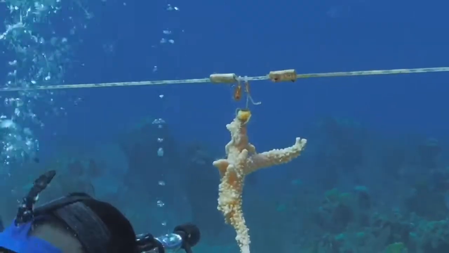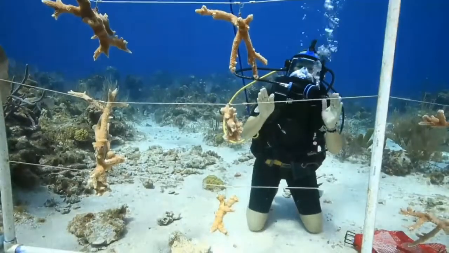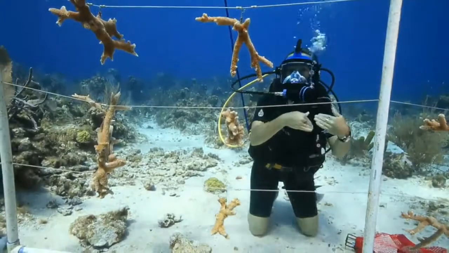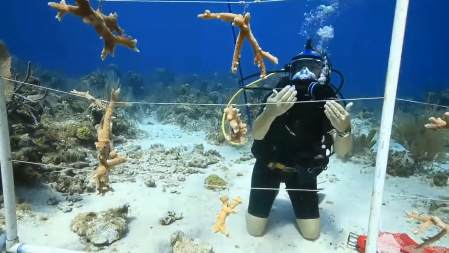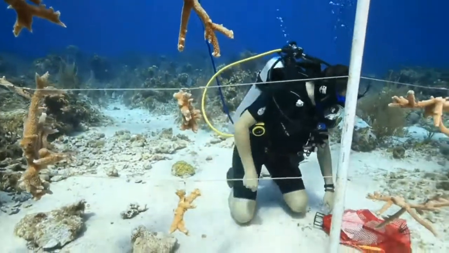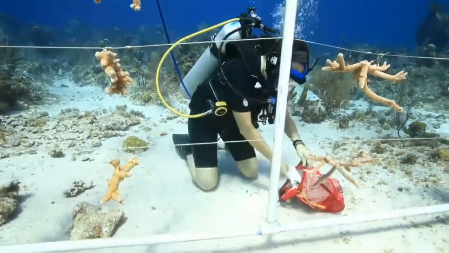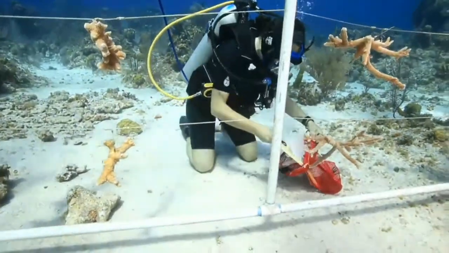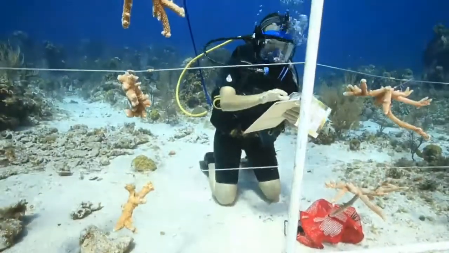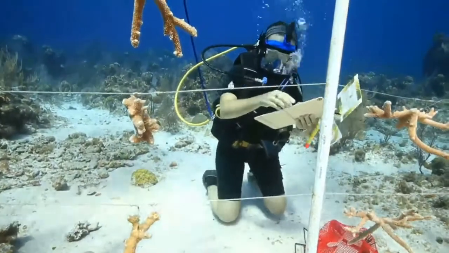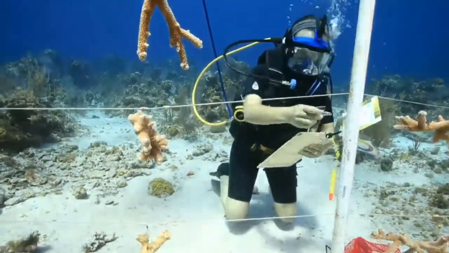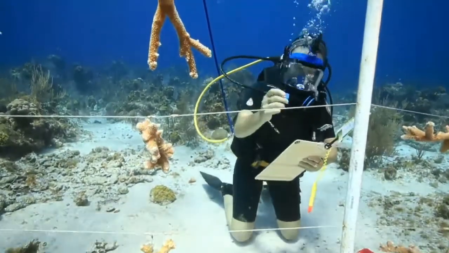You students back in class have an in-class activity sheet that I'd like for you to go ahead and take out now so that you can work with me in measuring some of these corals. So I have a data sheet here, and I do believe that you students have your in-class activity sheet, and you also have a ruler at the bottom of your sheet, just like I have.